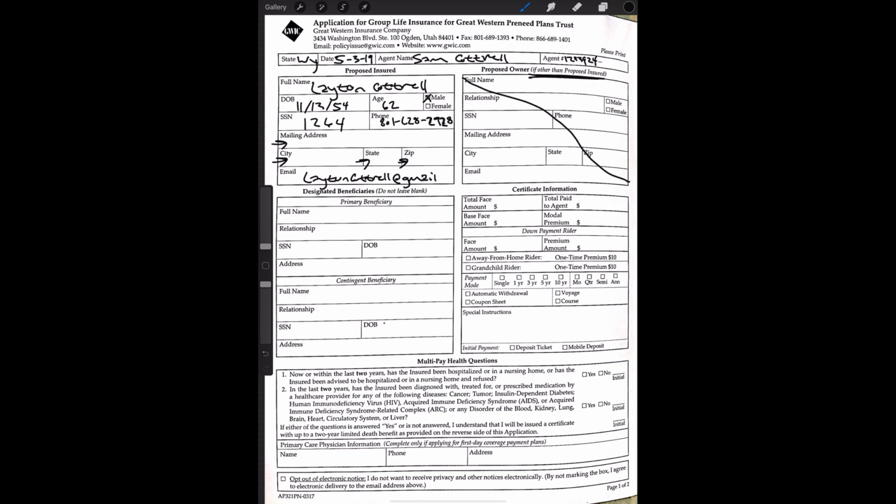Now, our primary beneficiary almost always is going to be the funeral home. Let's say we're doing this for Crandall Funeral Home right now. And I like to just take up this whole space, and that's usually just fine.